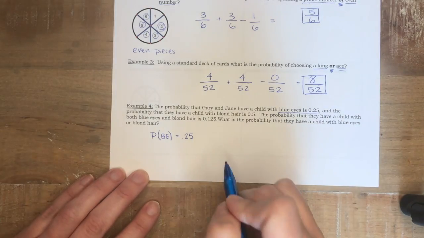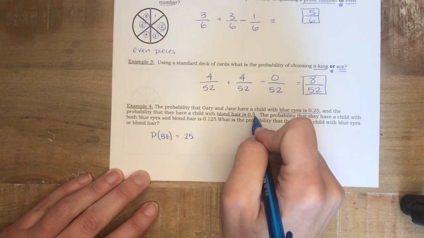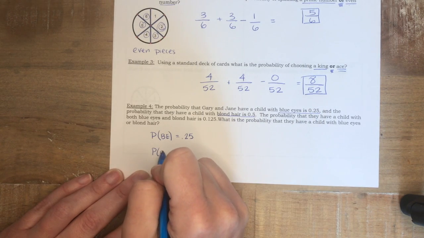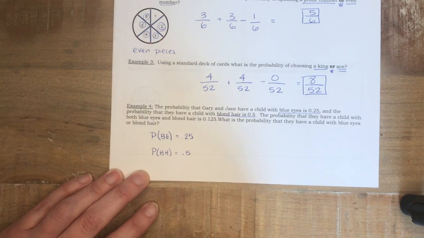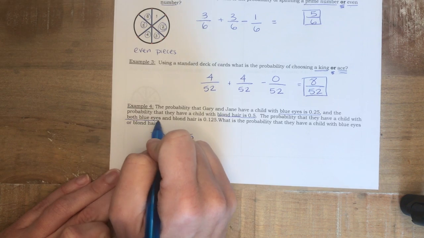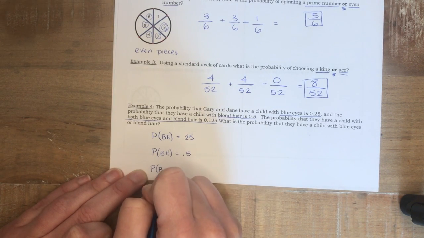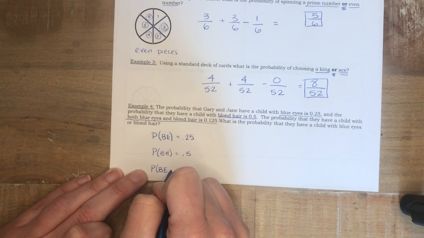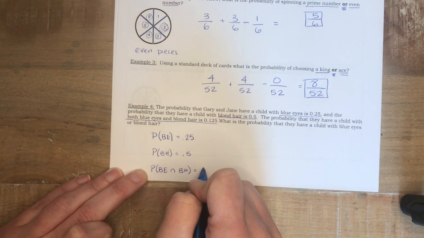And then the probability they have a child with blonde hair is 0.5, so I'm going to write probability of blonde hair is 0.5. The probability that they have a child with both blue eyes and blonde hair: so the probability of blue eyes, and I'm going to use a symbol, and blonde hair is 0.125.